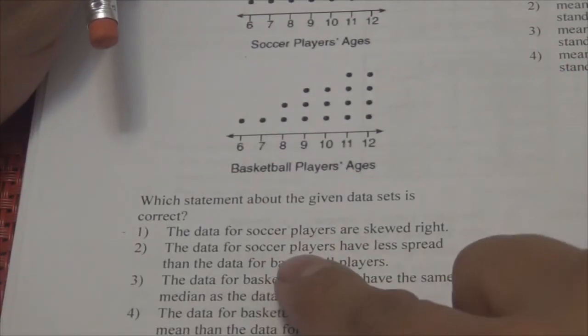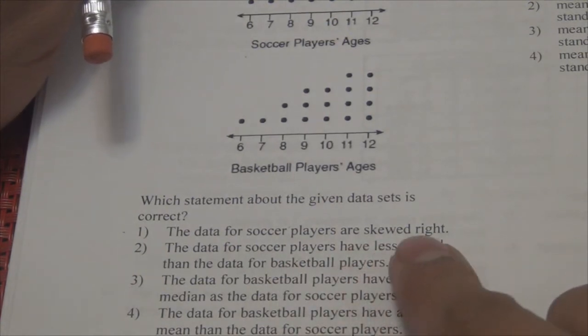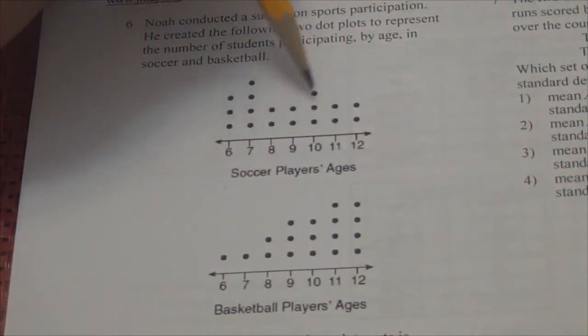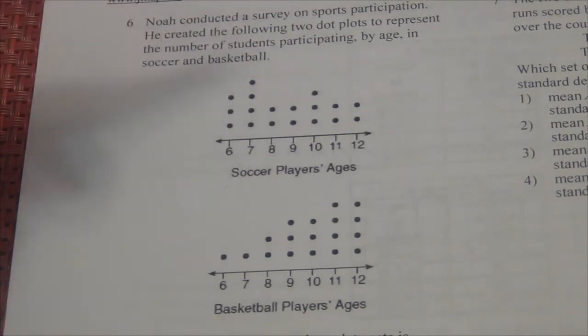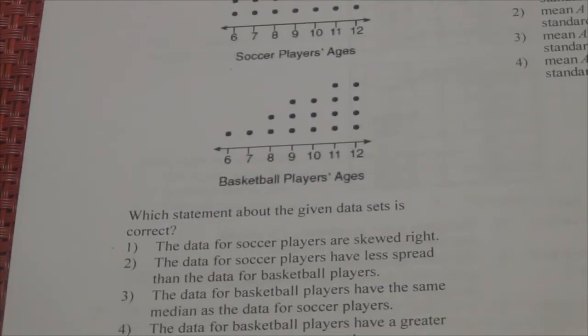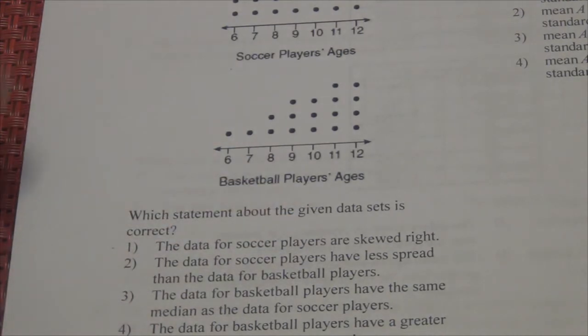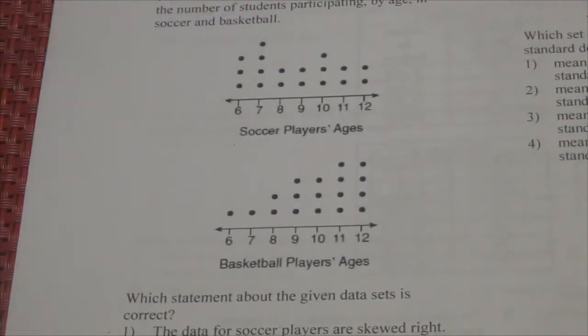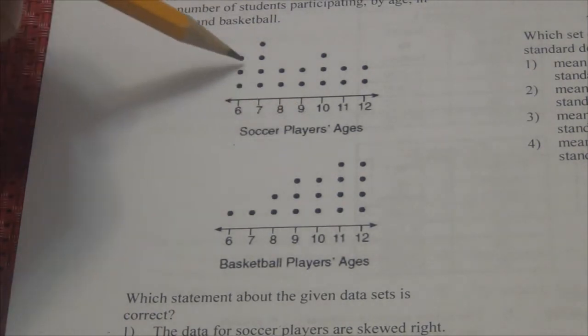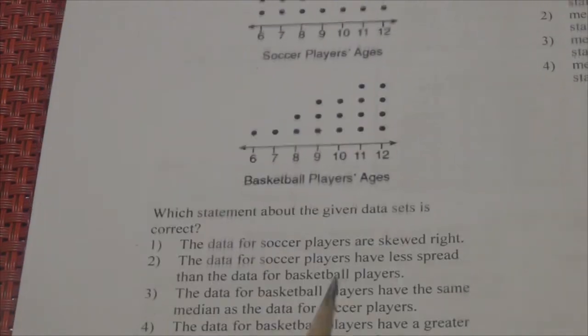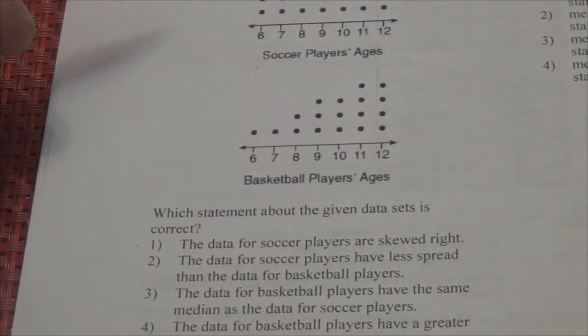The first one says soccer is skewed right. Does this look like the soccer players? Most of the data is on this side to the right. No, right? So that cannot be the answer. The next one. The data for soccer players have less spread. Are you kidding me? These soccer players are all over the place. They have more spread than the one from basketball. Oh, okay. I'm getting this.